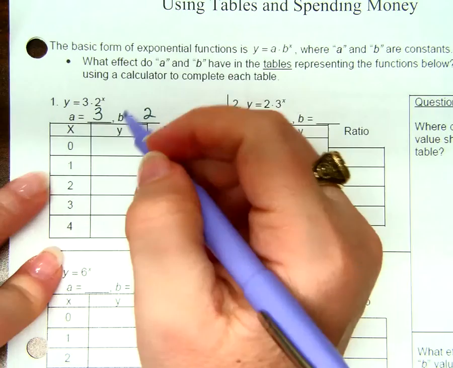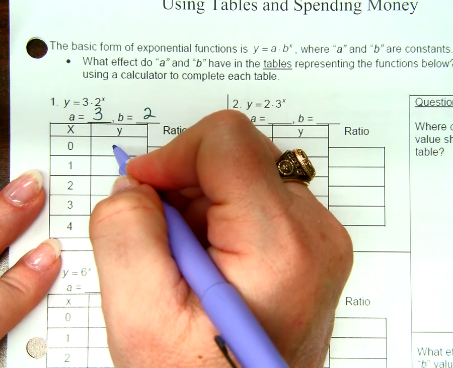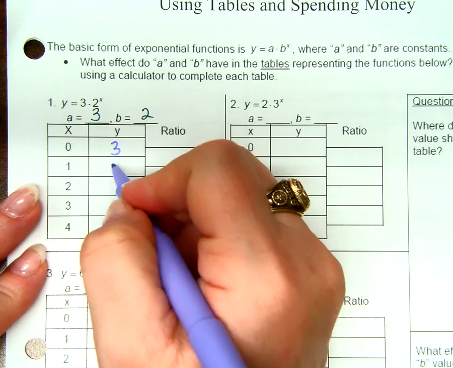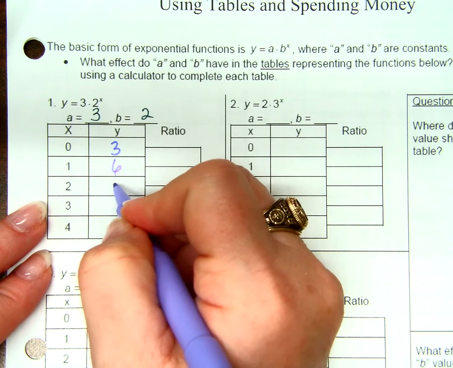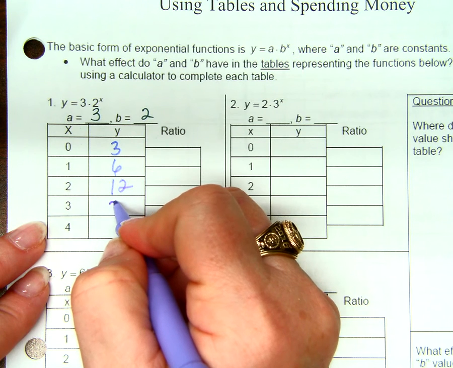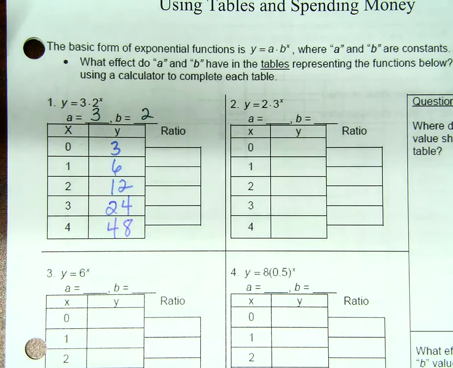Somebody tell me what 0 is. 3. And then 1? 6. 2? 12. 24? 48. Okay. Any questions so far? Have we done anything hard so far? No, all we did is punch stuff in and look at our calculator, right?